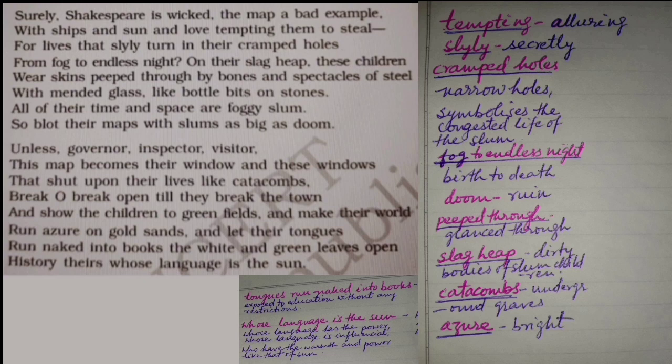History theirs whose language is the sun. It means those people can only make history, those people can only create history who have the warmth and energy, who have the warmth and power like that of the sun. And these slum children can get power only by the means of education.